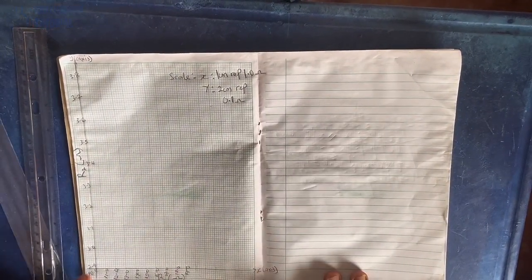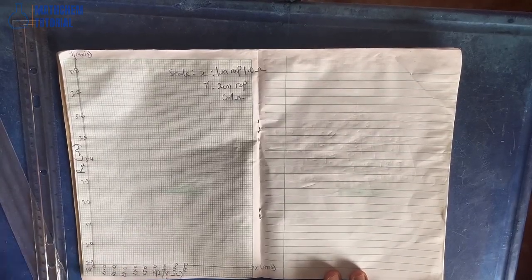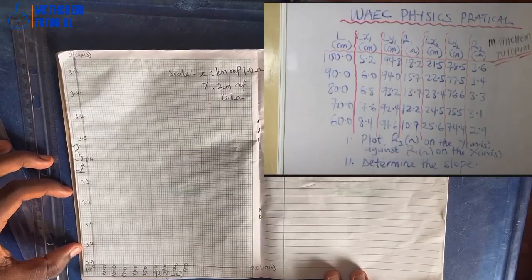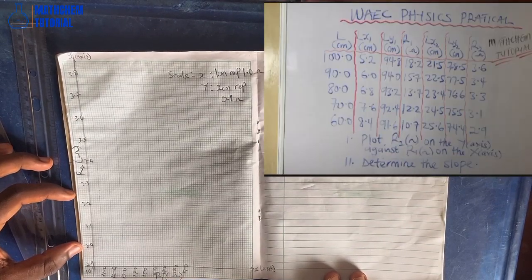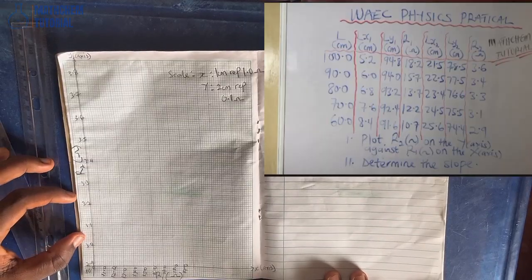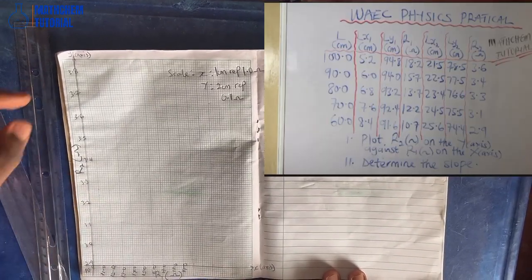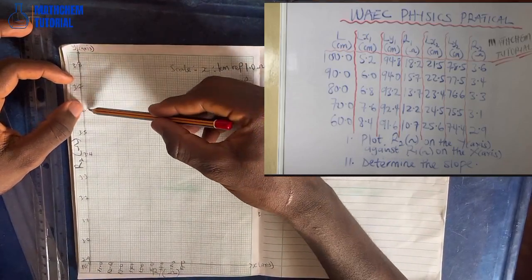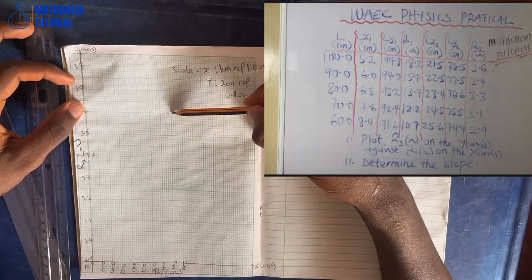So 1 centimeter represents 1 ohm. That is what I have here. So now let's go to the plotting. Now I'm plotting it. In the first place, I have 18.2 for the x-axis, and for the y-axis it is 3.6. So I'll come here on this 3.6, then take it to 18.2. Can you trace it? 3.6 and 18.2.